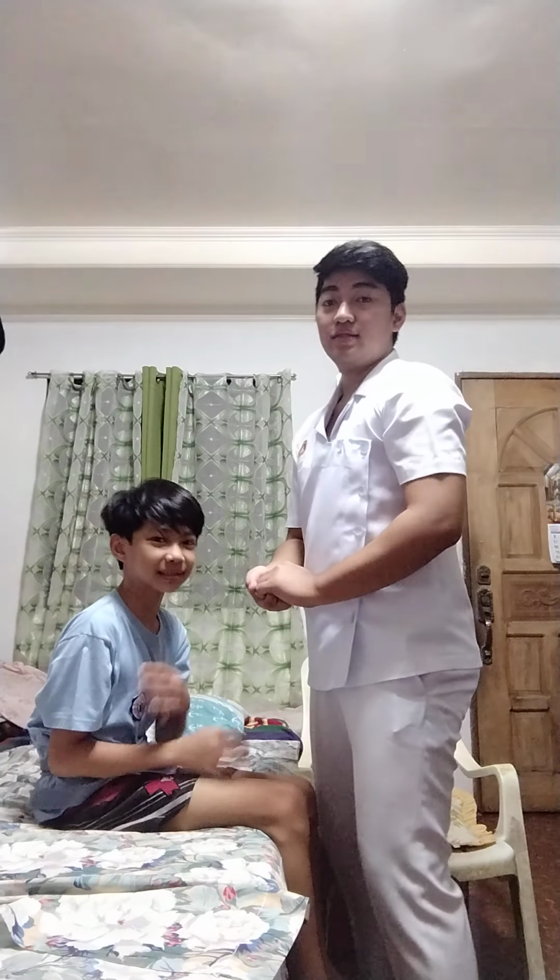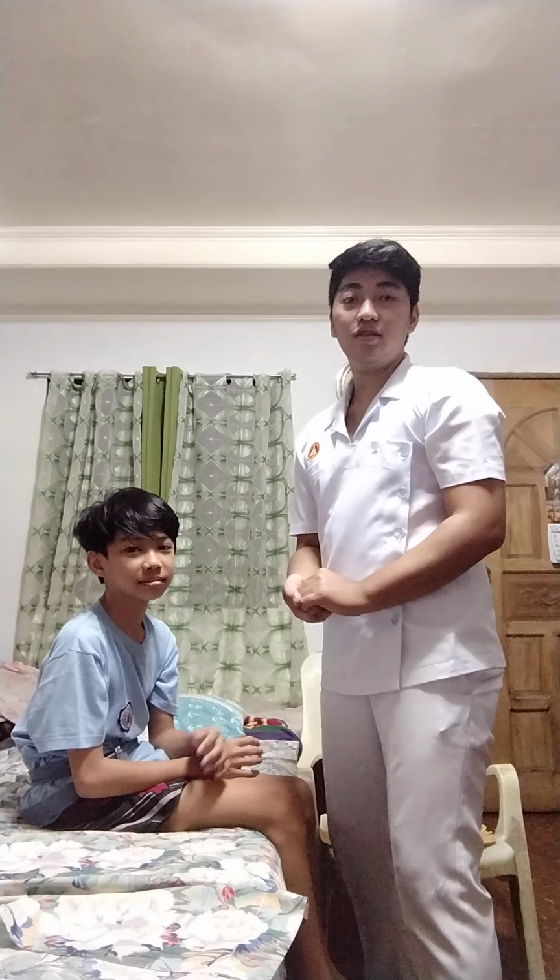And so next, stand facing the patient and spread your feet about shoulder width apart and flex your hips and knees.